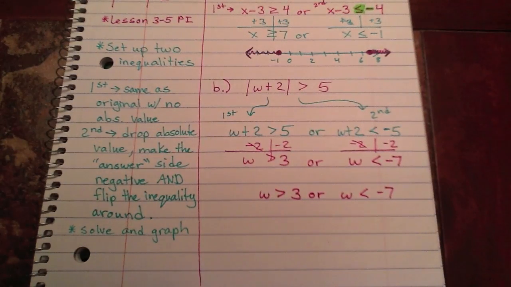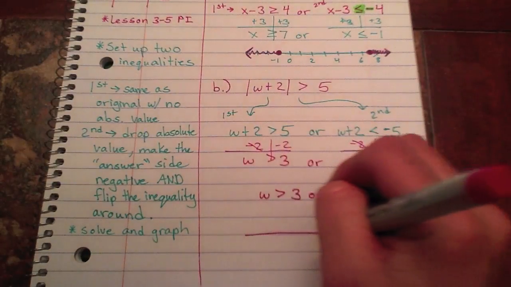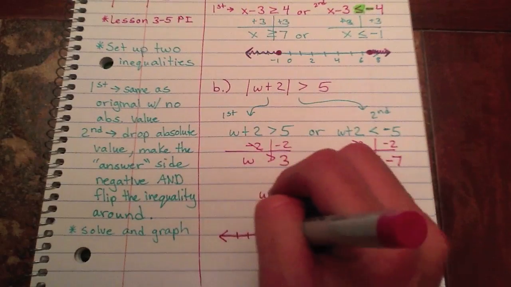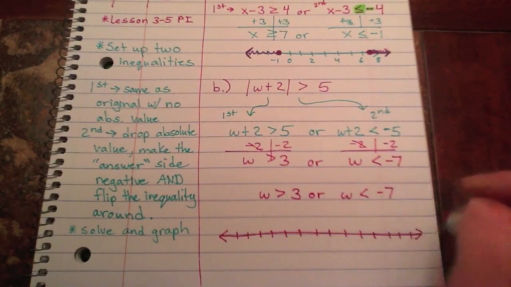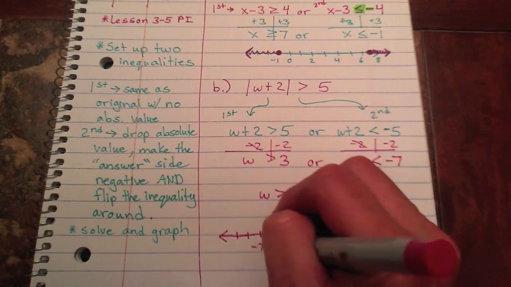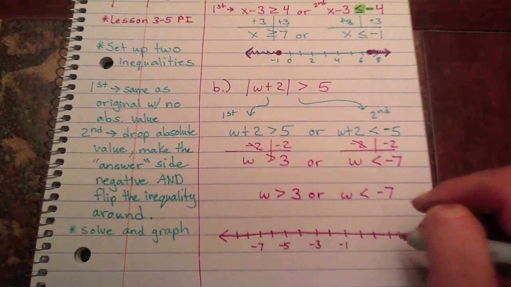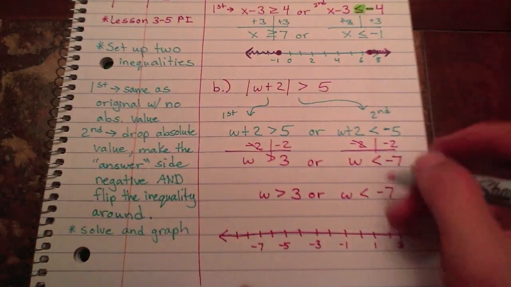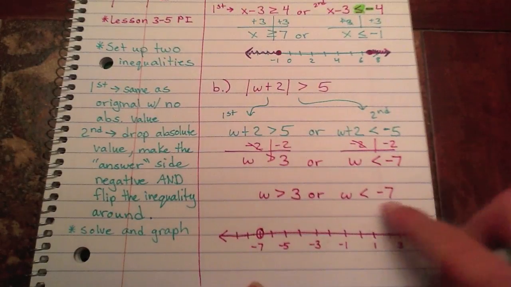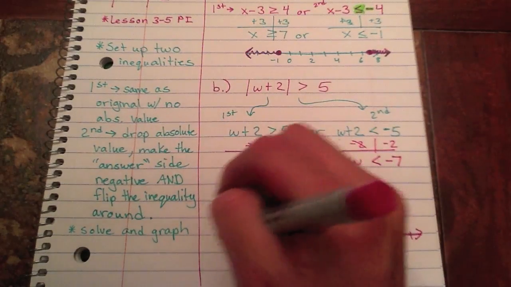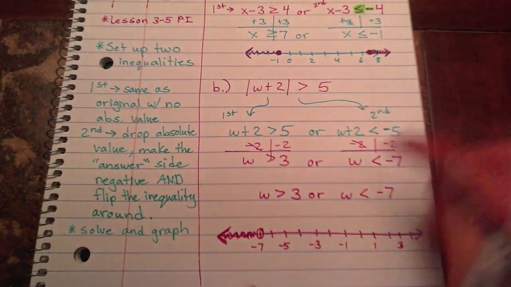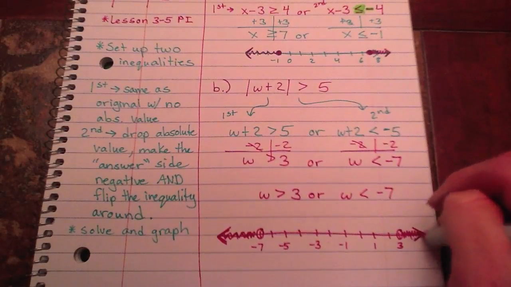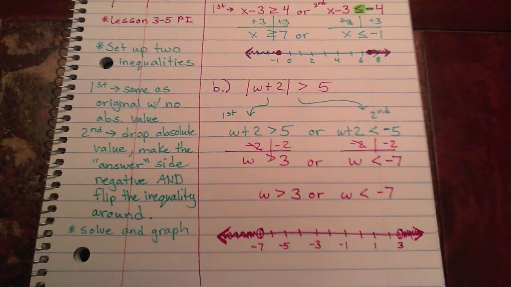And that's what you should have come up with. When you go to graph it, you should have had an open dot at negative 7, everything that's less than negative 7, and an open dot at 3, everything that's greater than 3, and you check it and make sure that makes sense.